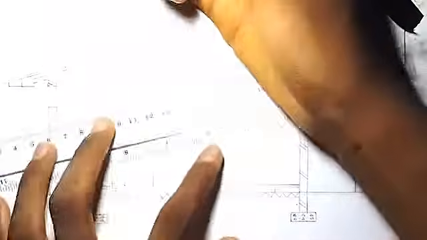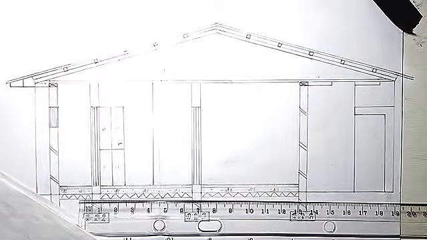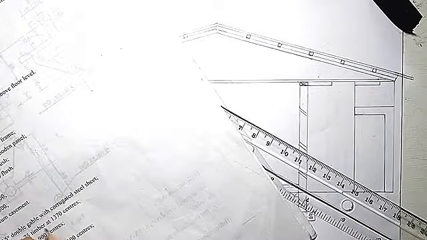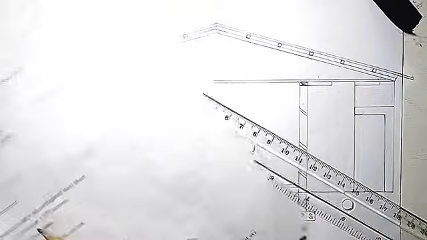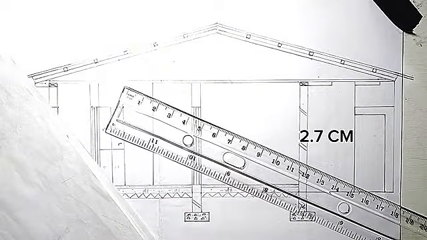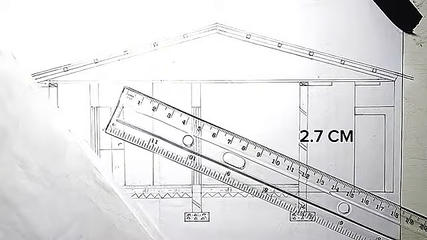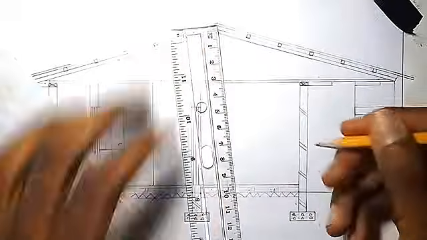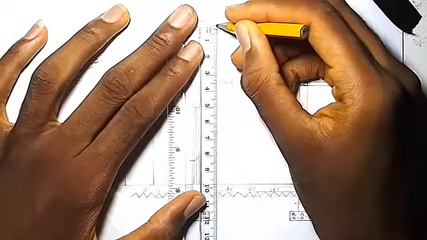Good. Then after the ceiling joist, what's next? We have our rafter, 100 by 50 timber at 1370 centers. So 1370 centers divided by 50 is giving us 2.7 centimeter. So we have to draw a king post first. That's for our king post. So from here we'll draw the king post down. We'll just draw a line down.